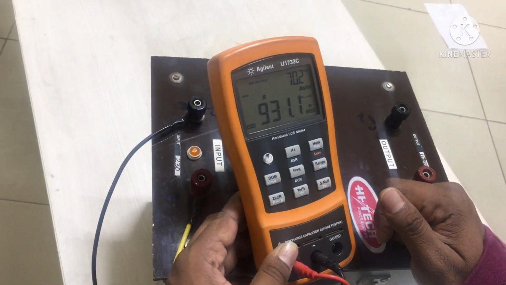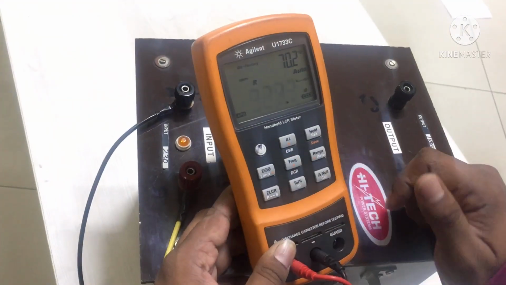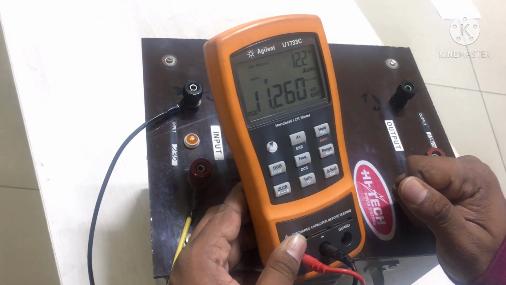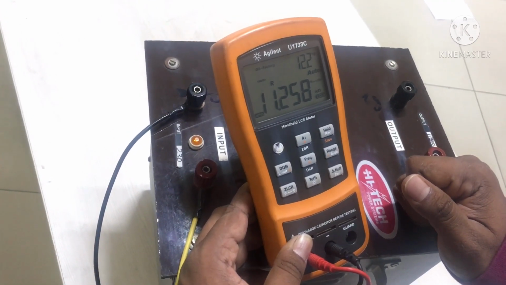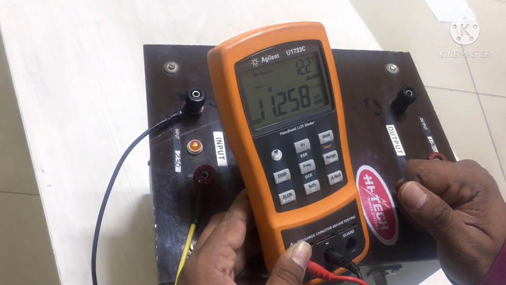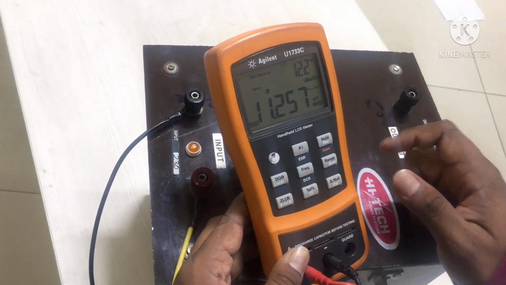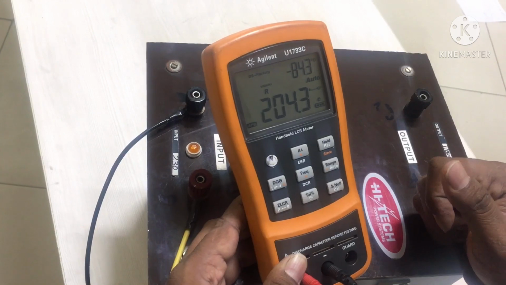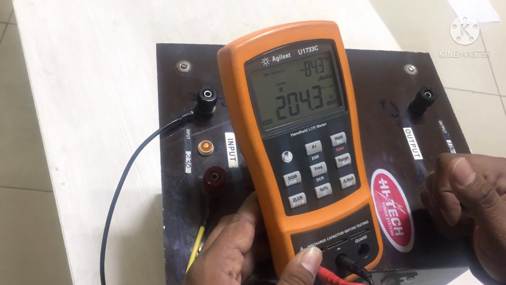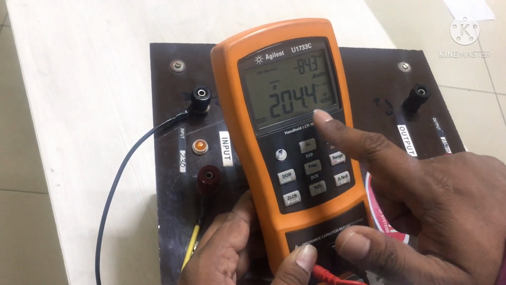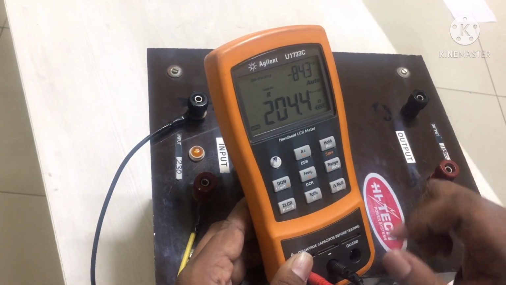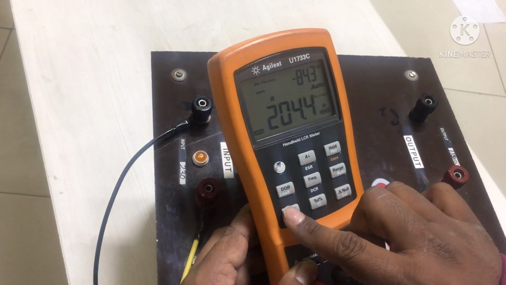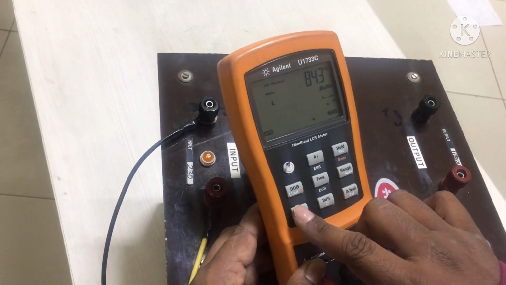For 1 kHz, the resistance across the high voltage winding is 932 ohm. For 10 kHz, the resistance across the high voltage winding is 11.258 kilo ohm. For 100 kHz, the resistance across the high voltage winding is 204.4 ohm. Now I am setting the frequency as 100 Hz and I am choosing the inductance.